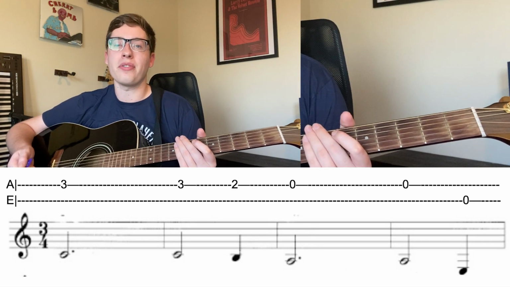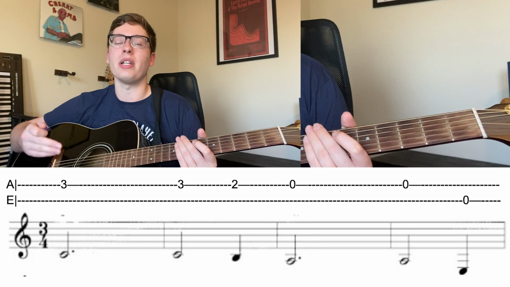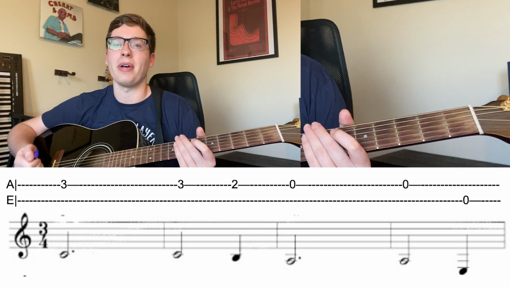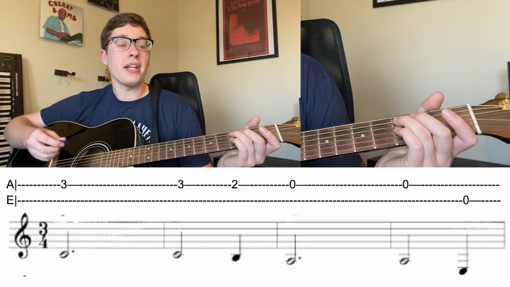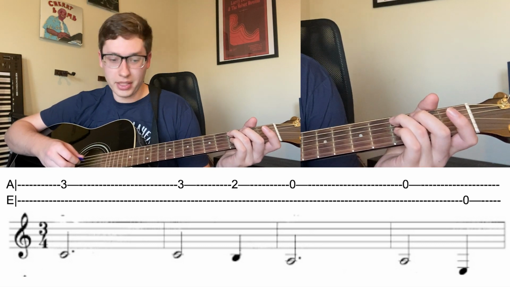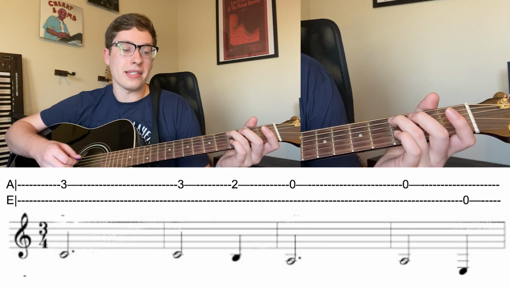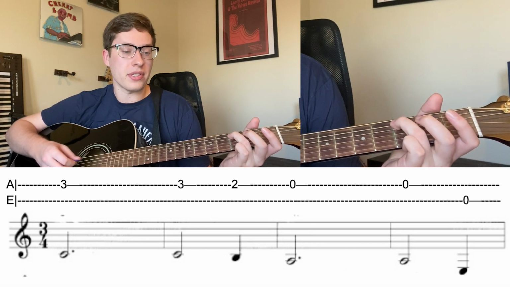So let's break this one down. There's two lines to it. The first line we'll take by itself, then the second line, and we'll combine them after that. So here's what that first line is. We're starting off on the third fret of the A string. You can see on the tab, if you're looking at the sheet, that is going to be a C we're going to be playing. So we have C.